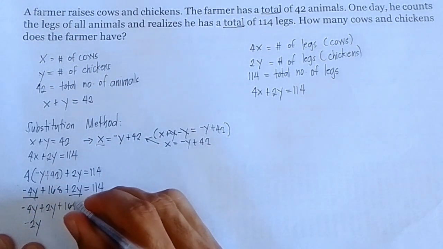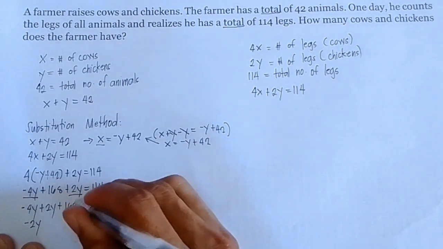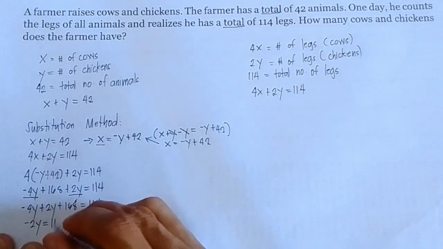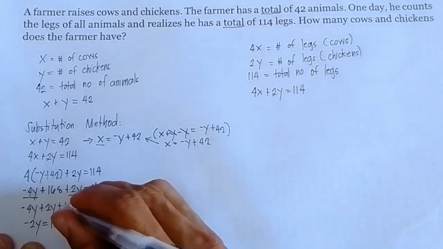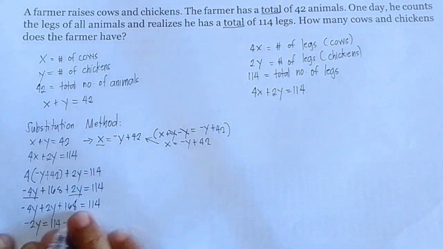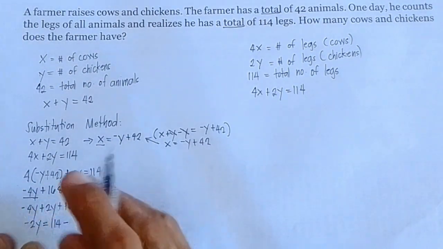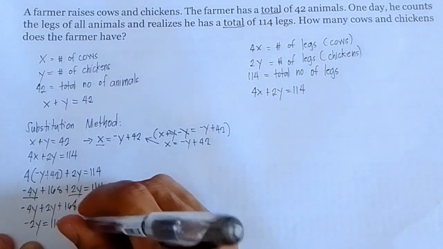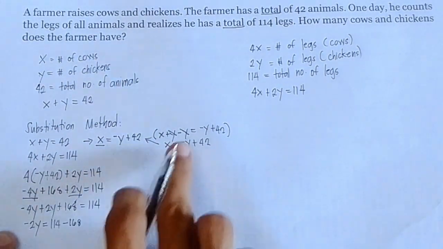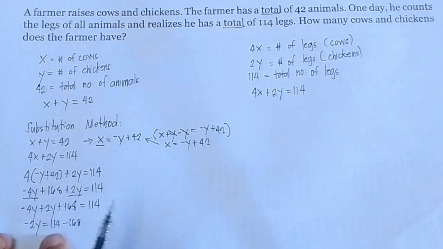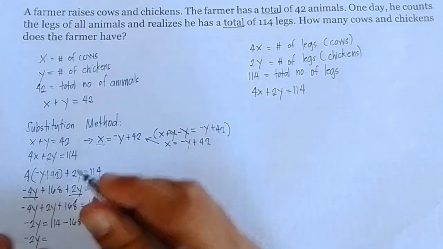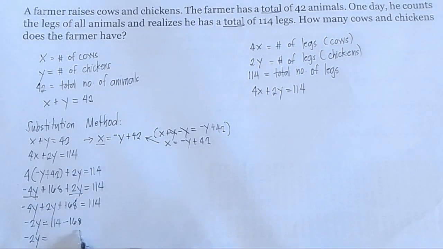And then we can transpose 168 to the other side. So what remains here is negative 2y equals 114 minus, because if you transpose one term from one side to the other side, the sign will change. Instead of positive, that will become negative, or negative will become positive. So that would be 168. Or you can use the addition property of equality, but this is the shortcut.